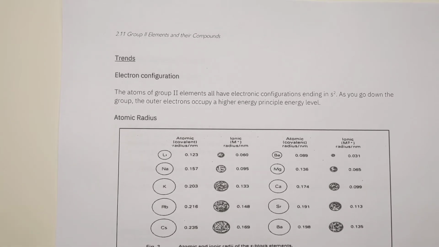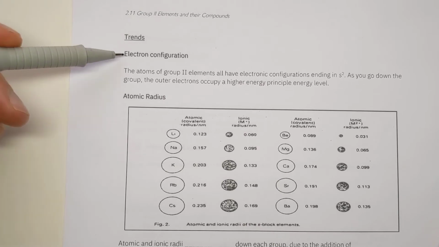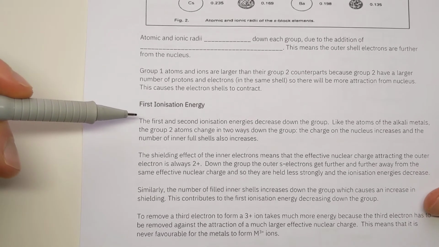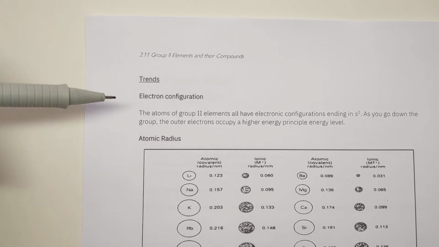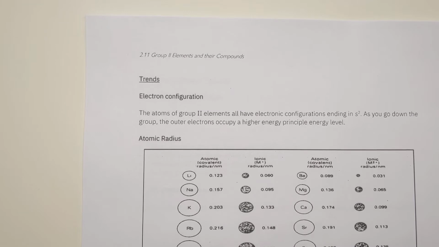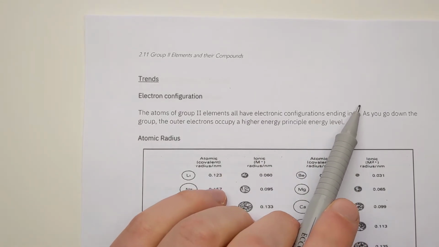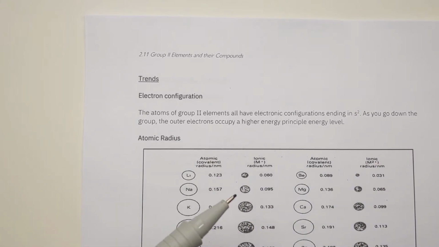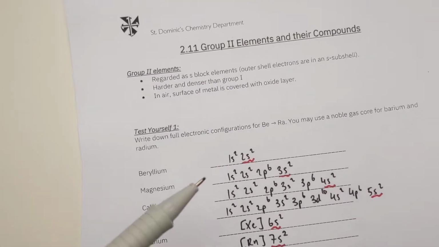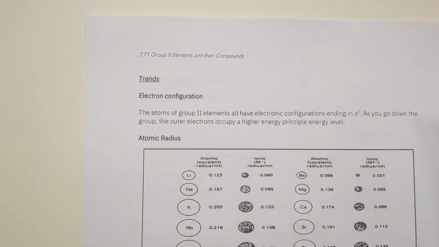So that, technically speaking, is a trend. On this page we've got the trend section. There are 3 you're meant to know about: electron configurations, atomic radius, and first ionization energy. We've already covered the first trend. The atoms of group 2 elements all have electronic configurations ending in s2. As you go down the group, the outer electrons occupy a higher principal energy level. There's not really much to say about that, but just the fact that they all do end in s2, and that's a comparison. As you go down, you will get more and more subshells being filled up. We saw that here. You're adding orbitals, you're adding principal energy levels as you go down that group.